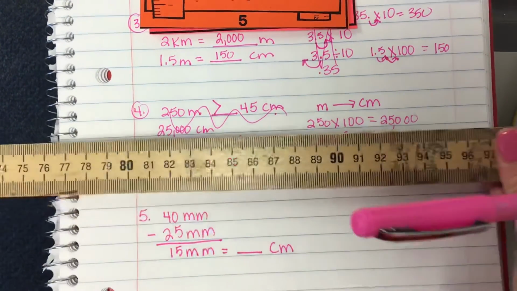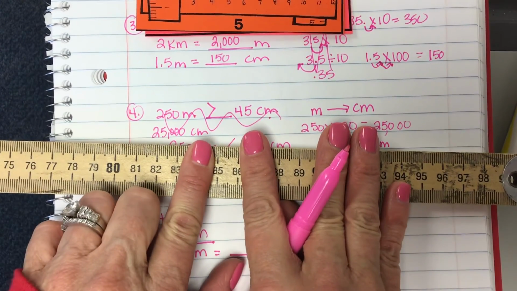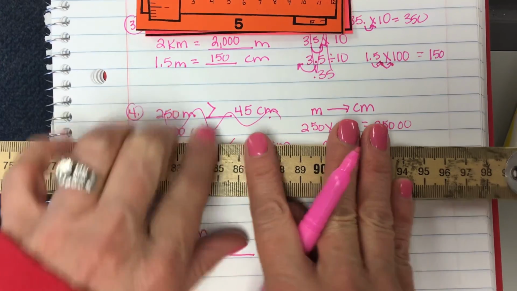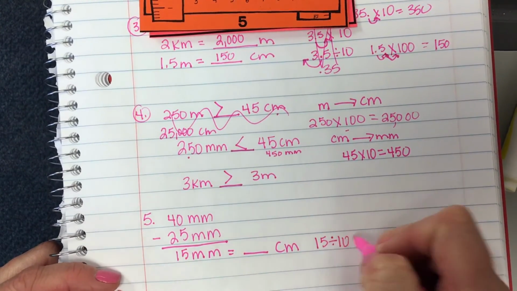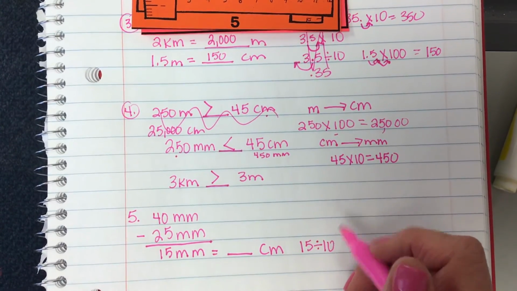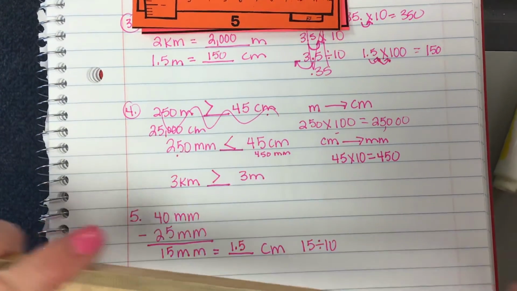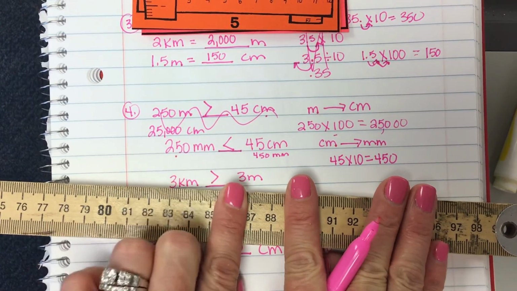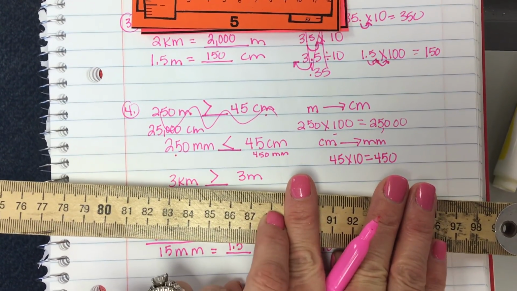Hey guys, you know what? Let's be kind. Here's a centimeter. Inside that centimeter are 10 millimeters. So we're doing 15 divided by 10. Who can help me? What's 15 divided by 10? Amanda. 1 5/10. So look at, here's 1.5 centimeters from here to here. That's 10 plus 5, 15 millimeters.